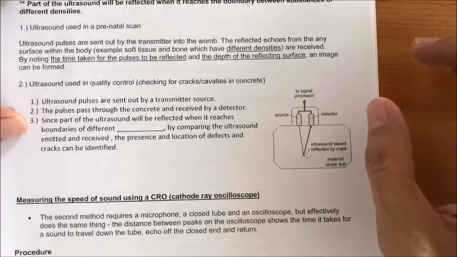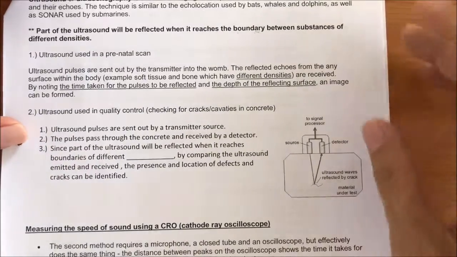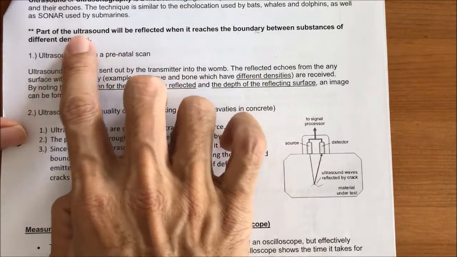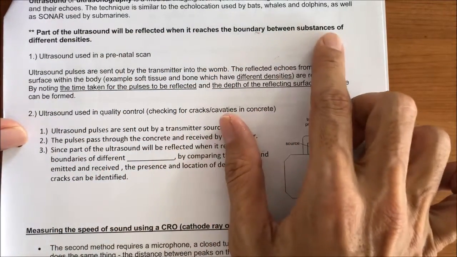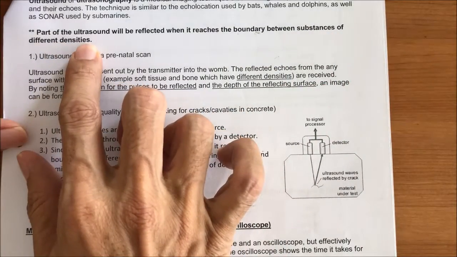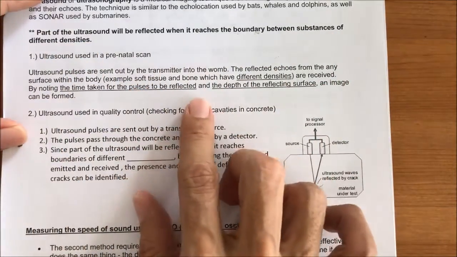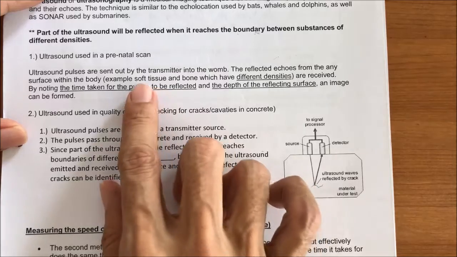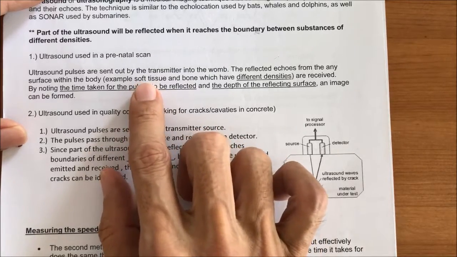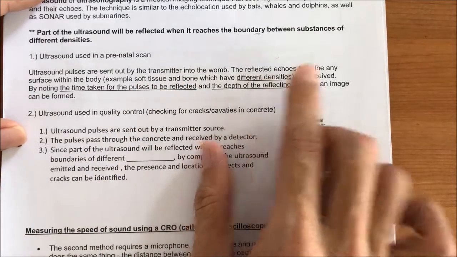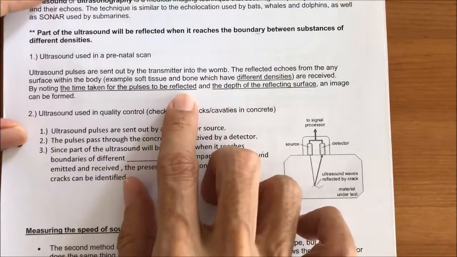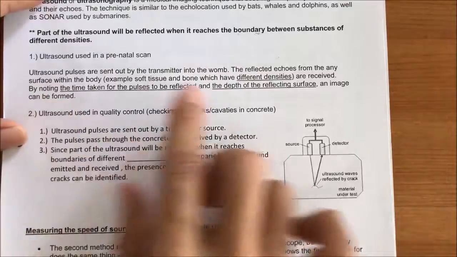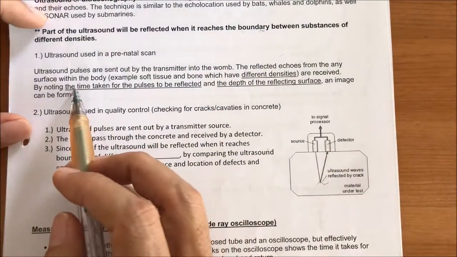The main thing you have to remember is this property: ultrasound gets reflected when it reaches the boundary between substances of different density. So in, let's say, a prenatal scan, when ultrasound hits the area between soft tissue and bone, they have different density. What happens? They'll rebound back. So when they note the time for the pulses to be reflected and the depth, they can form an image.